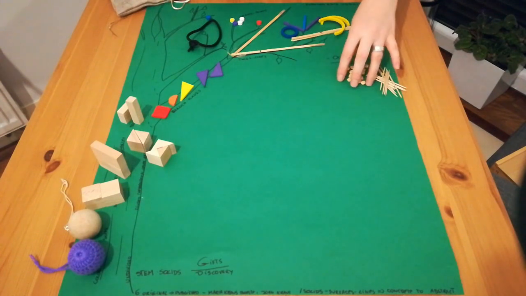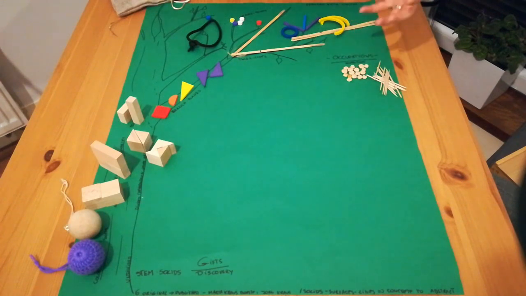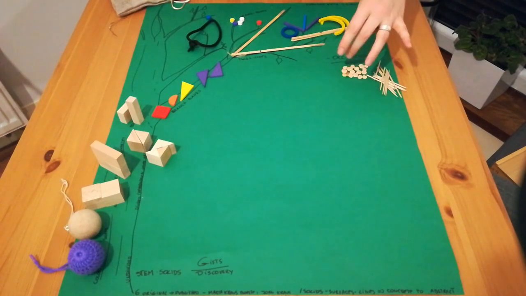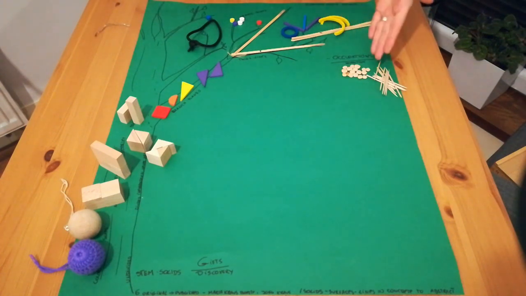In our school we don't use chickpea because we don't want to waste food, so we would use plasticine or Play-Doh or the best thing ever, clay. So points and toothpick and lines, and points and chickpea, in our case plasticine.